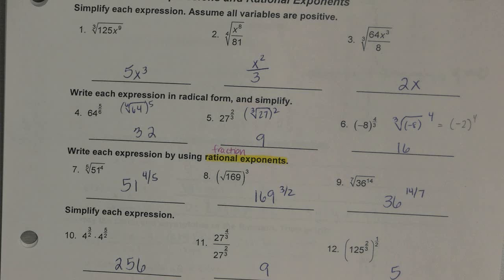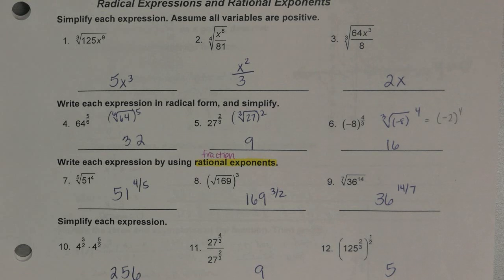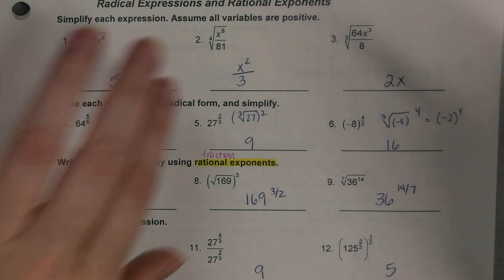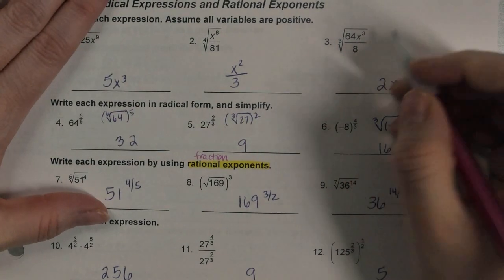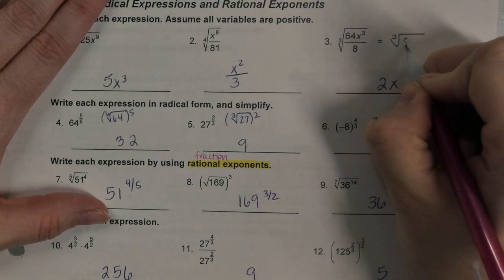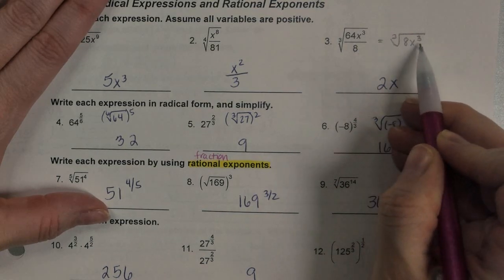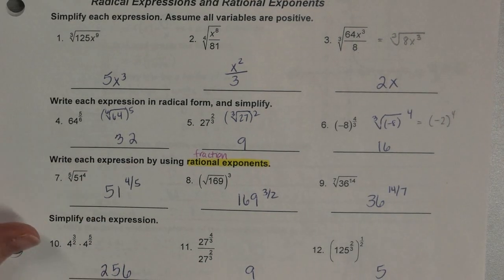For number 2, remember you can do the fourth root of the numerator over the fourth root of the denominator. And then for number 3, you can do the same thing where you're doing the cube root of the top over the cube root of the bottom. Or if you wanted, what's 64 divided by 8? Well, it's just 8, right? So this is the cube root of 8x cubed. Cube root of 8 is 2, and then 3 goes into 3 1 time, so that comes out.